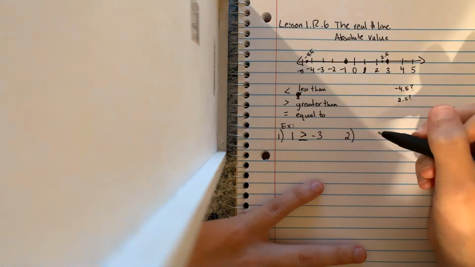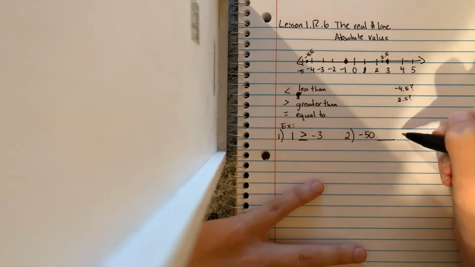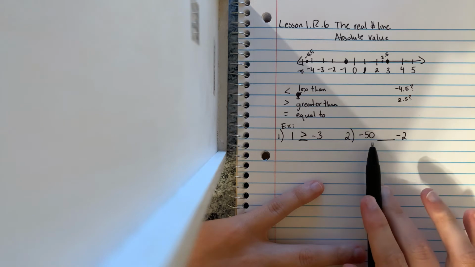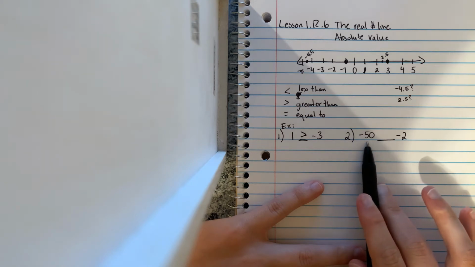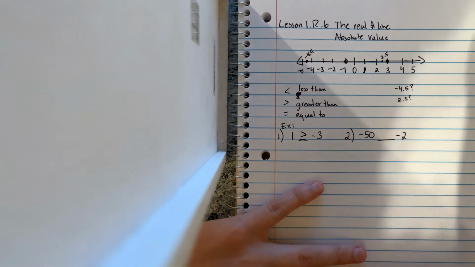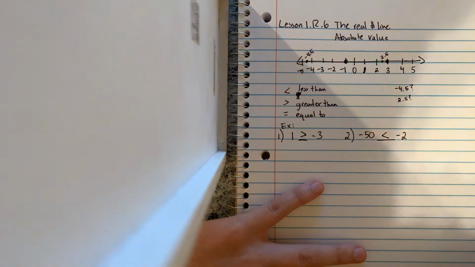so something like -50 and -2. Okay, now these are both negative, but remember, the bigger the negative number is, the smaller it is. So our opening would have to go towards this way for this to show that this is the bigger number. So that would be -50 is less than -2.